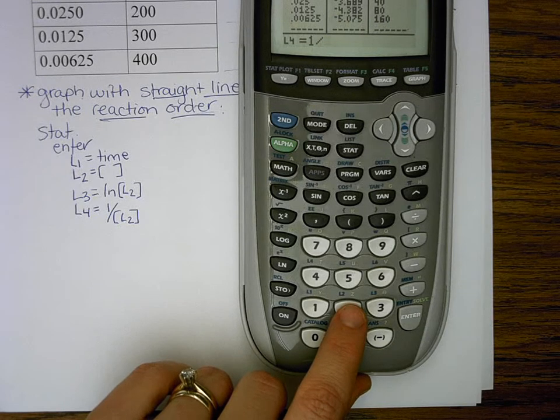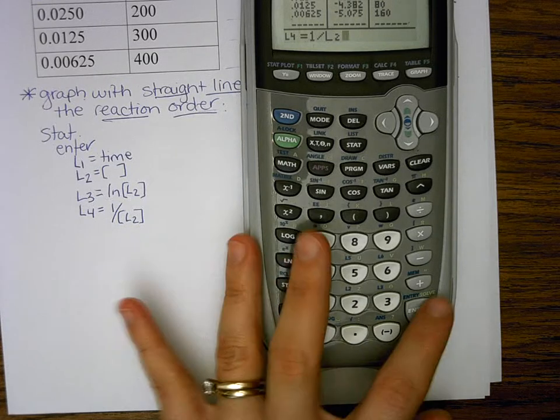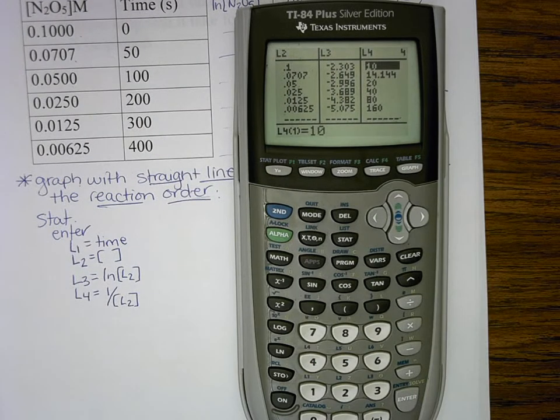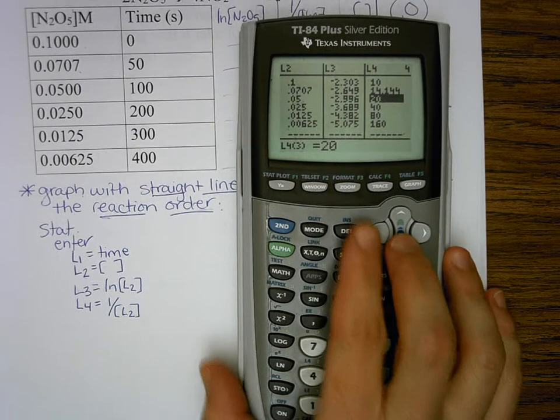So you just hit second L2. That's better. I was looking for that yesterday. I knew they were there, but I couldn't see them until just now. Anyways, I'm crazy. So then you just hit enter, and then it's there. Okay? And I think on the 89, you actually just type it in or something fancy.